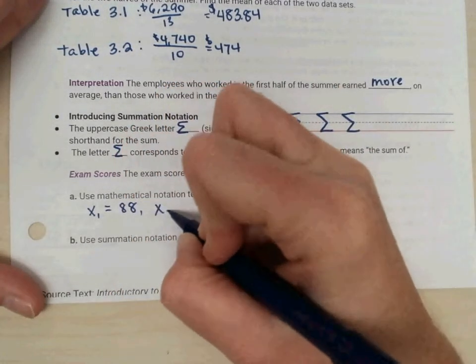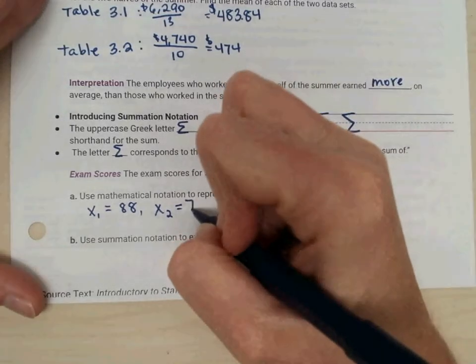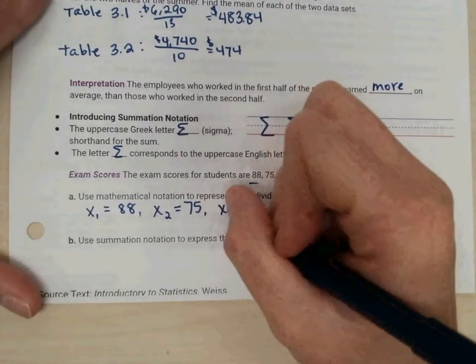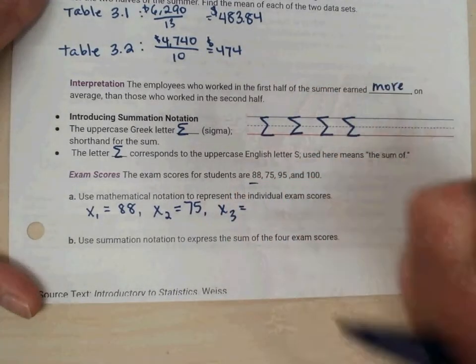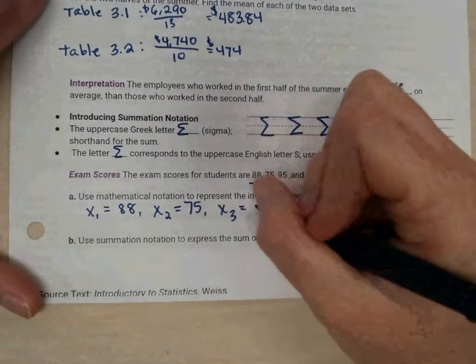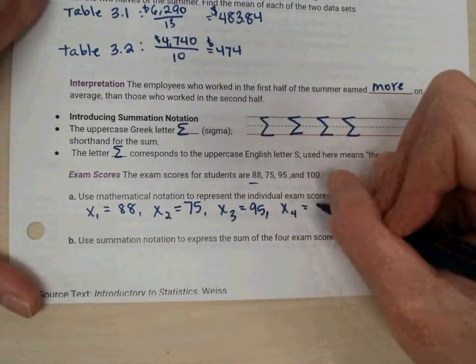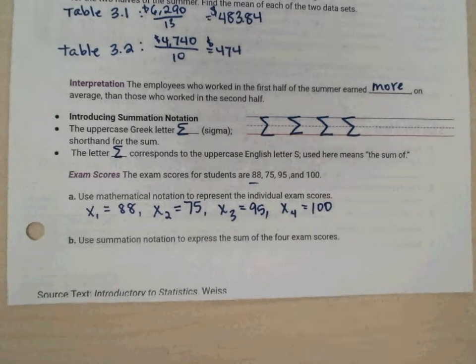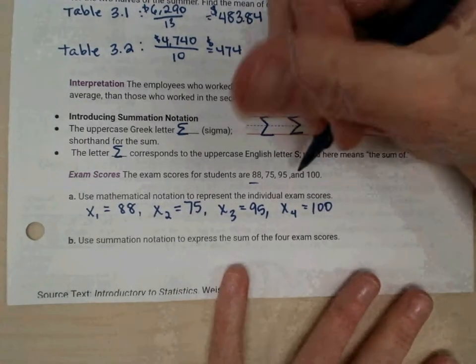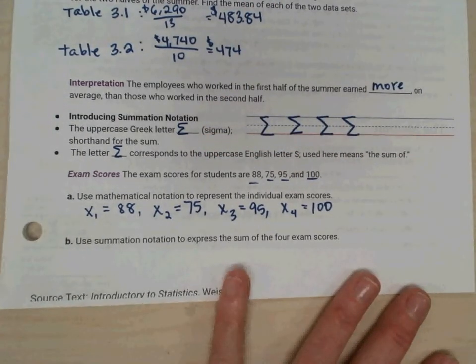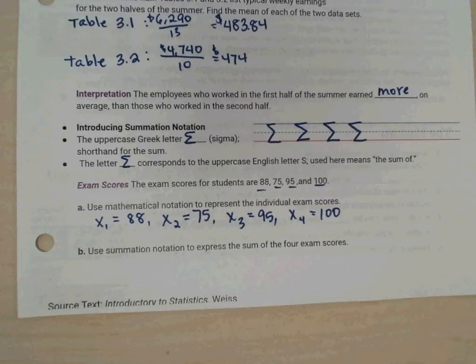X sub 2 equals 75. X sub 3, I think you're catching on, is equal to what? 95. X sub 4 then would be A plus, 100. So does everybody see where I got those? Just using subscripts to represent.